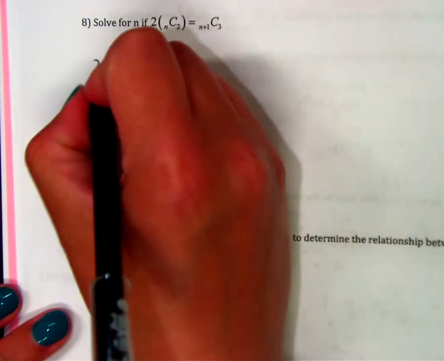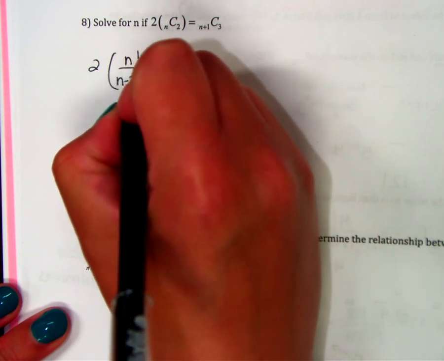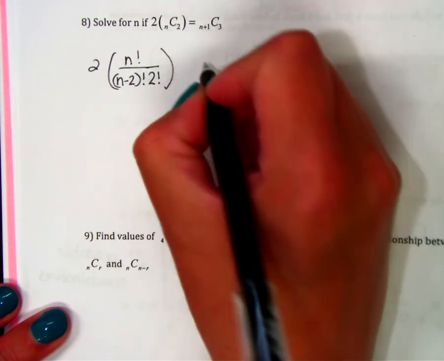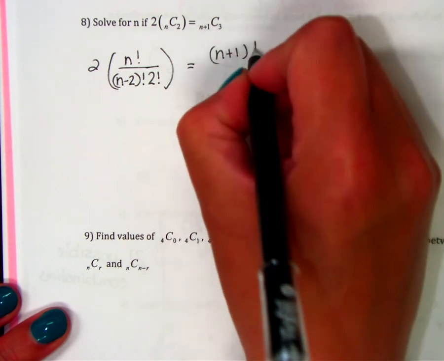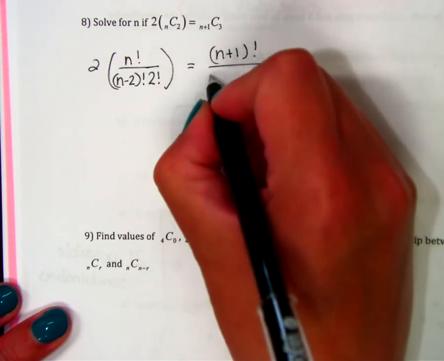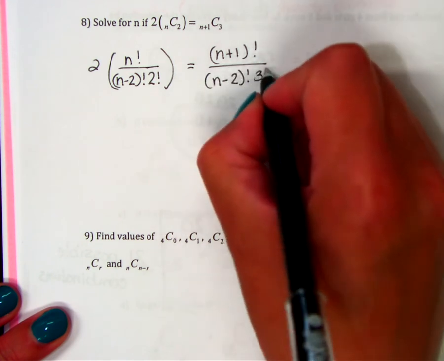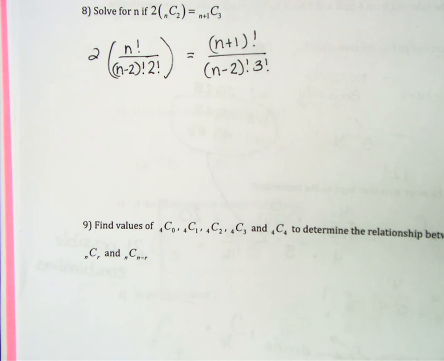So I've got 2 times n factorial over n minus 2 factorial equals n plus 1 factorial over n minus 2 factorial, 3 factorial. I would prefer to put the 2 on the outside of the brackets. It's just multiplied by 2.